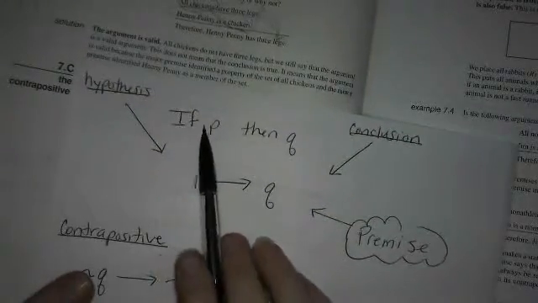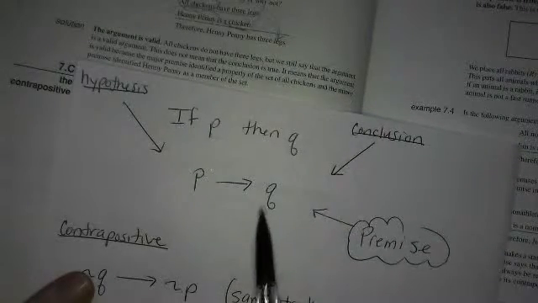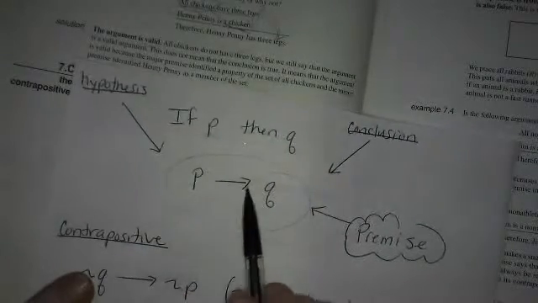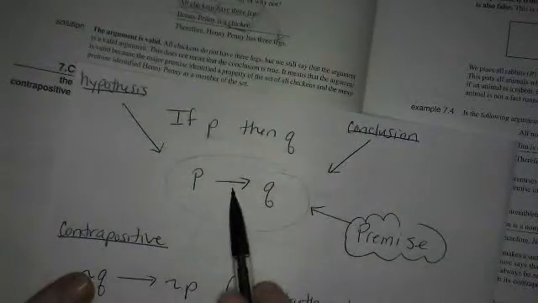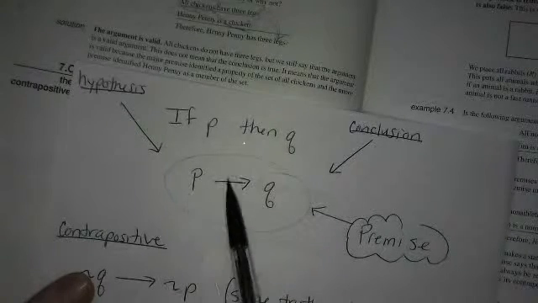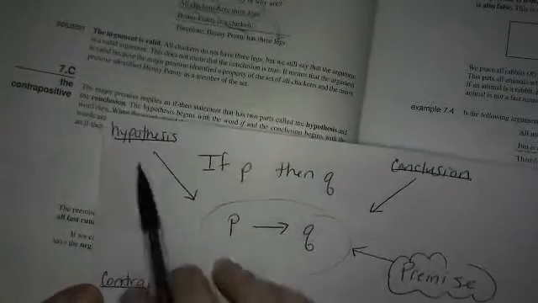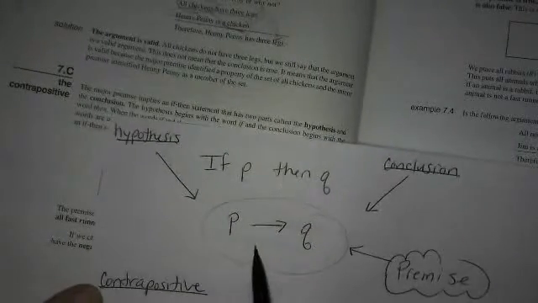The if statement, I can say if something, then something. Well, that's called a premise. And we like to abbreviate it as P, then Q, or if P, then Q. In some classes, they'll say P implies Q. The first part, the if part, or the P part, is called the hypothesis.